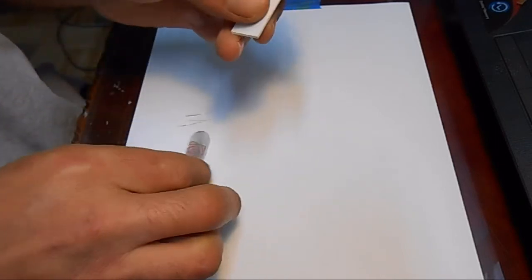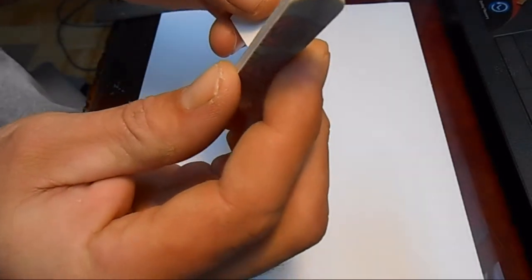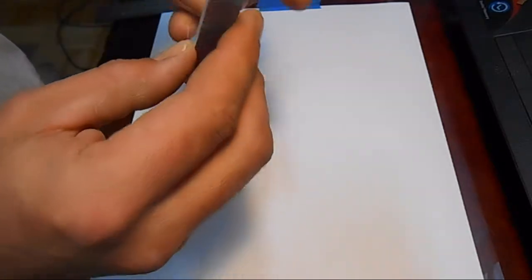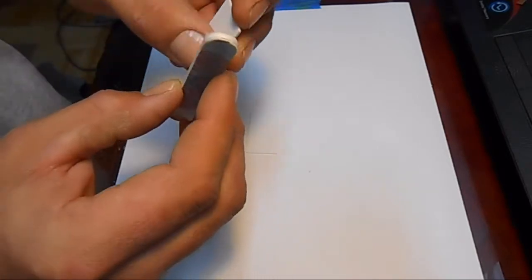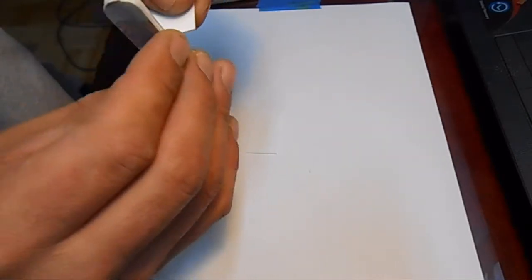Alright, well, I got my pieces cut out here, pretty much identical. They're not perfect, so I'm going to give them a little sanding with my little nail file here. Just go around the corners, clean it all up. You're gonna get little grooves on the edges from the hobby knife, so you want to clean that up.